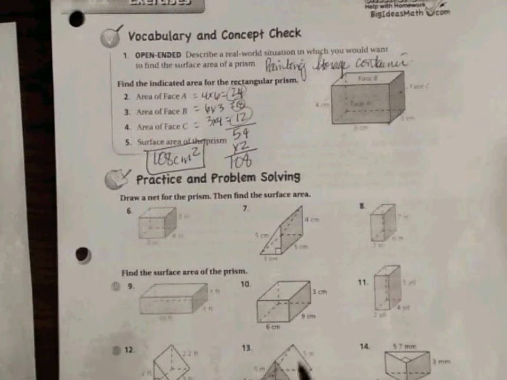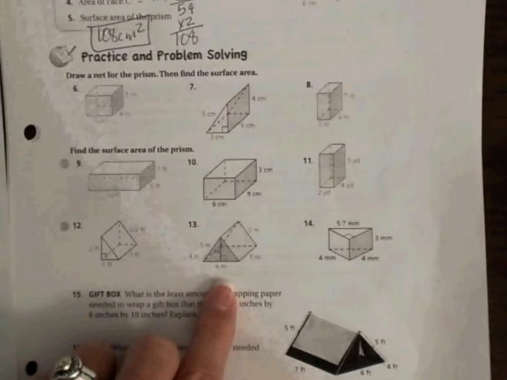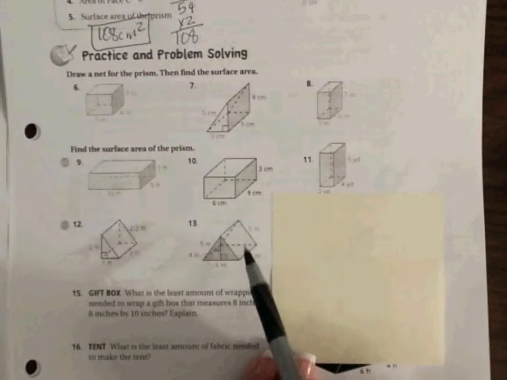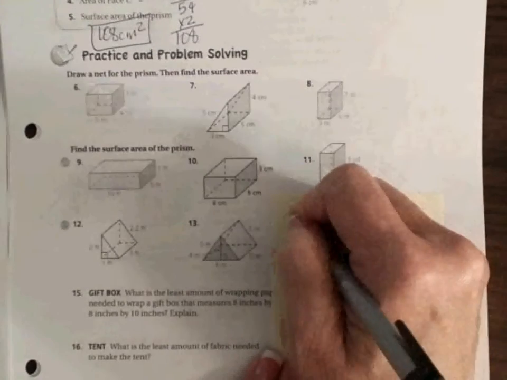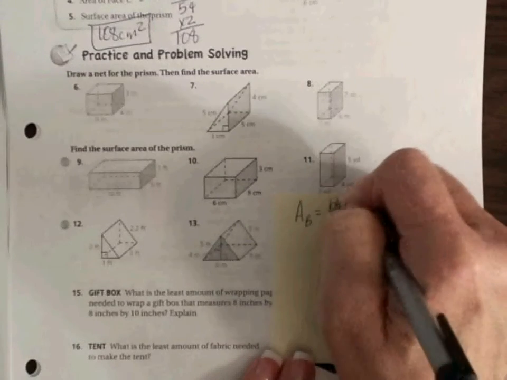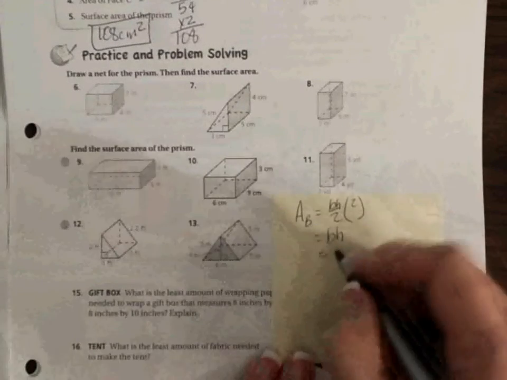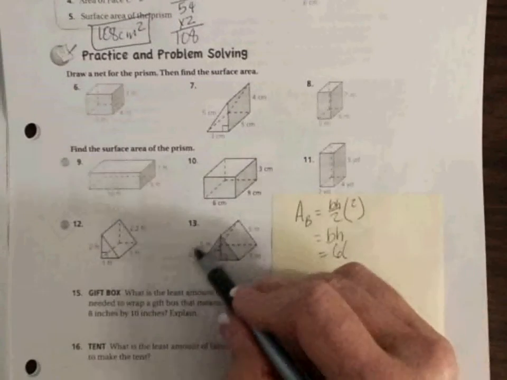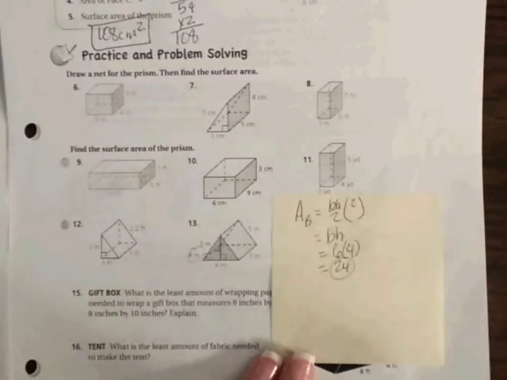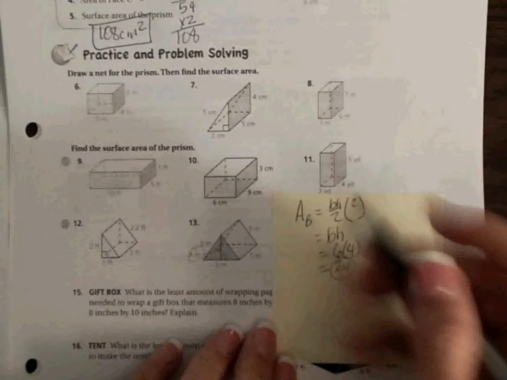Now let's do one of the triangular prisms. Let's look at number 13. I'm going to just put a piece of paper here so I have more room. We need to do our 2 triangles. Area of our bases: base times height divided by 2, times 2. Remember our right triangle, so our base is 6. Our height is 4. Okay, now we have our 3 sides.